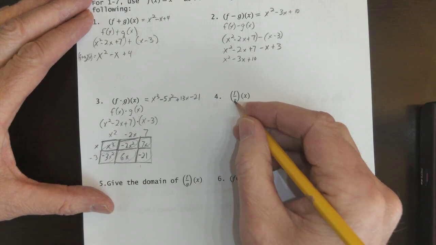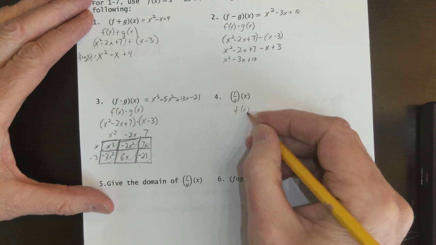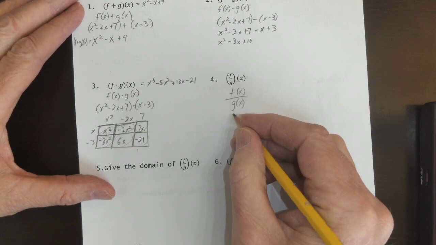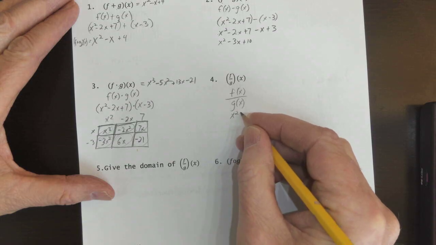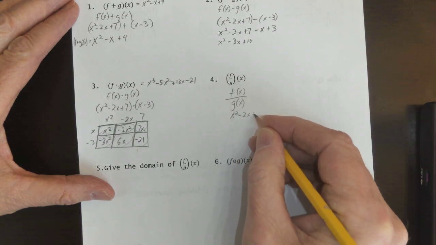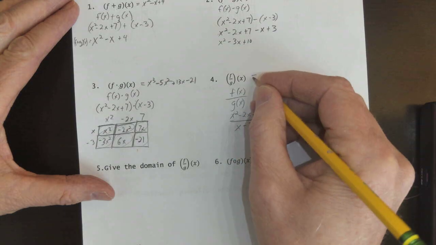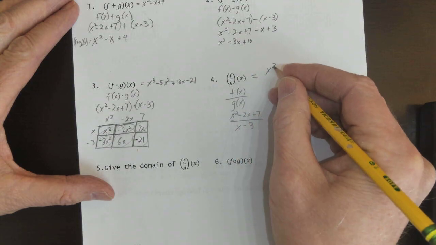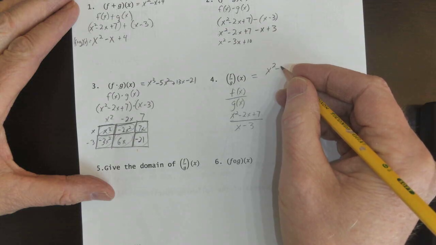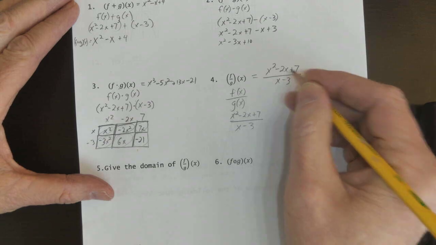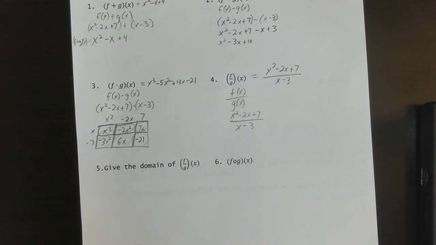Now f over g of x, that's f of x over g of x. So f of x is still x squared minus 2x plus 7 over g of x, which is x minus 3. And that's all we have to do with that. X squared minus 2x plus 7 over x minus 3. This doesn't factor, so we can't simplify like that.